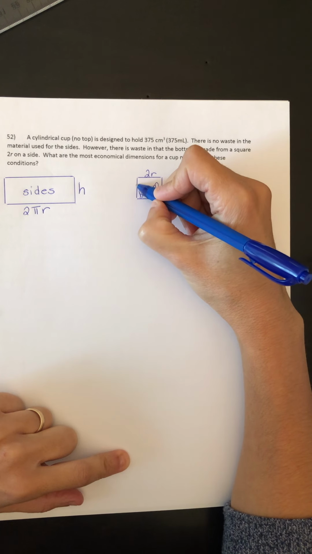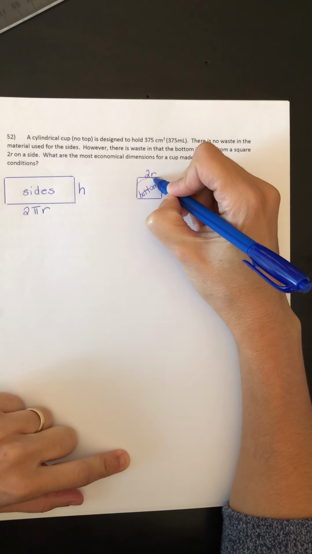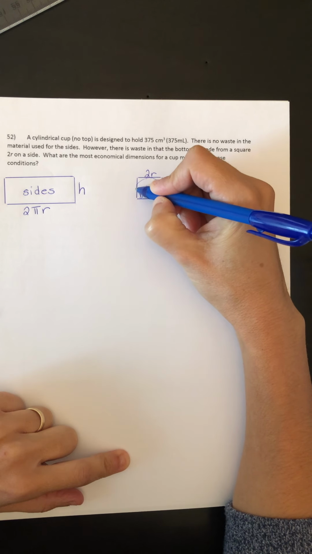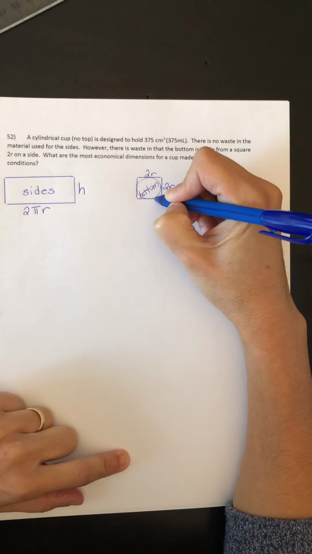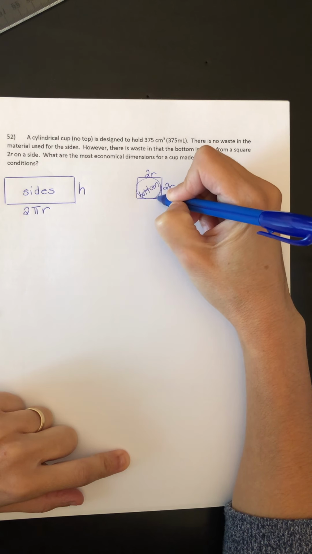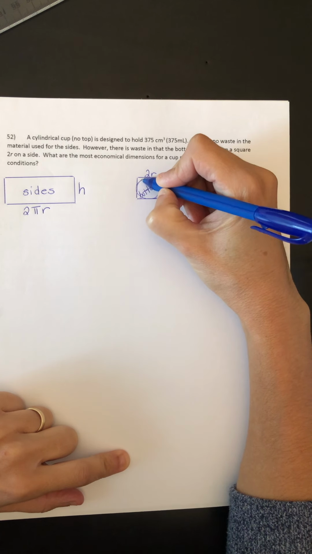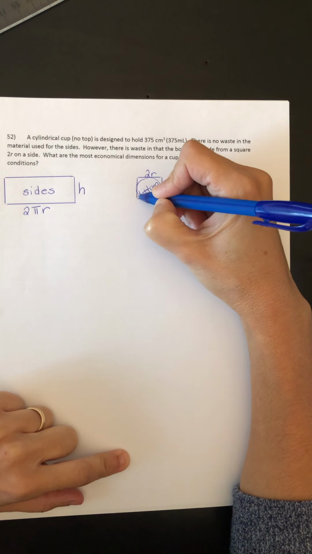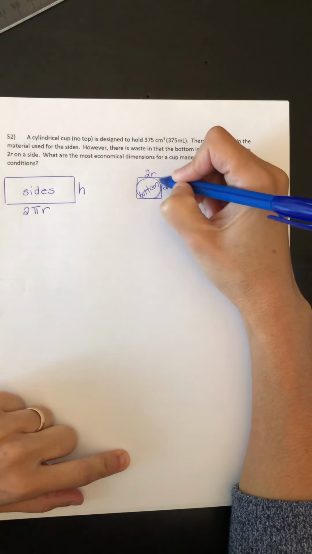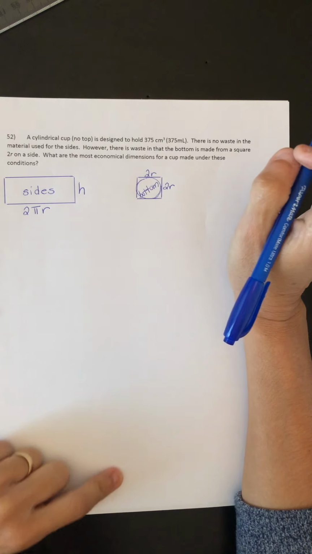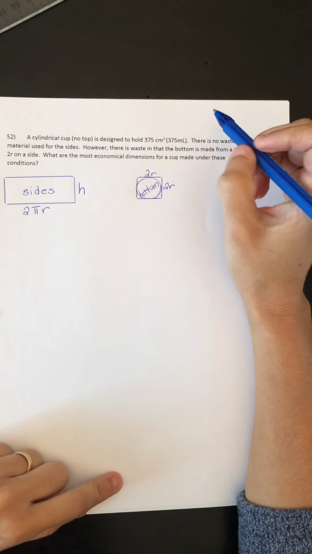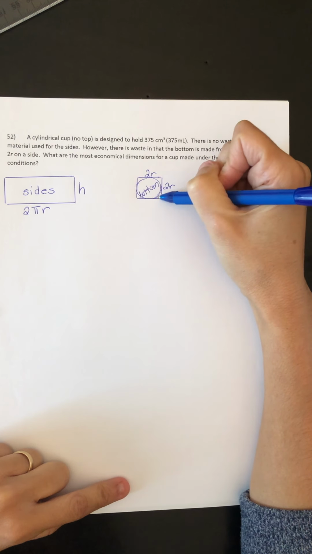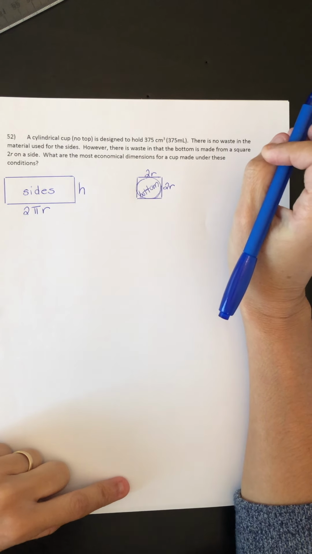If I had any drawing ability at all, I would draw for you a perfect circle in here, and I would show you that these little extra bits here are what they're calling the waste. They throw those out. So they're cutting a circle out from the square, and in that way, there's little scrap pieces getting thrown out.